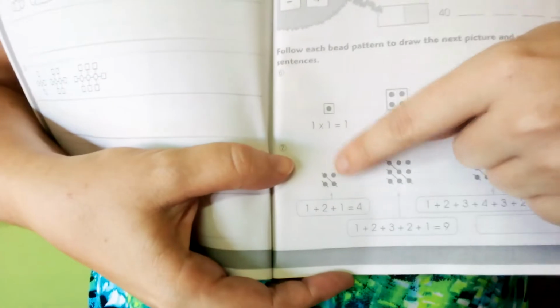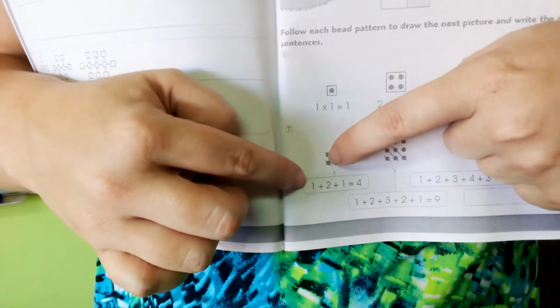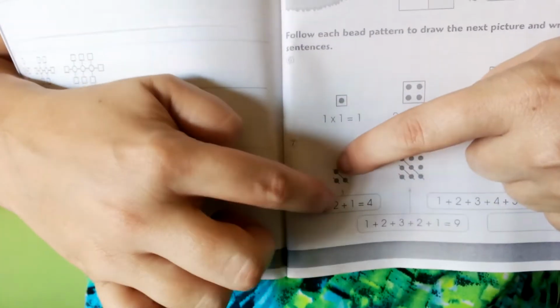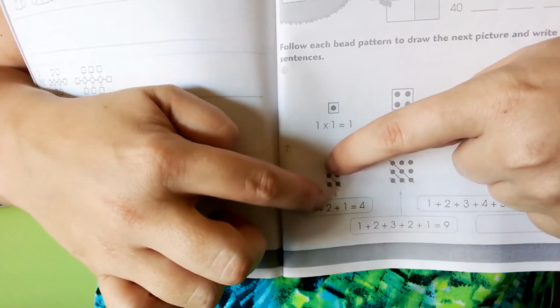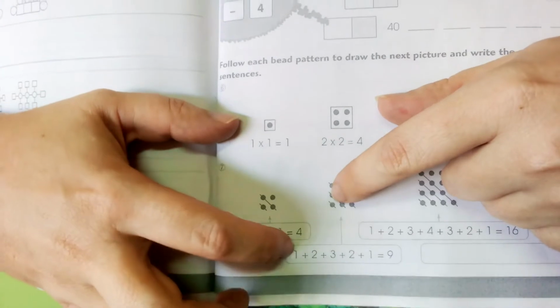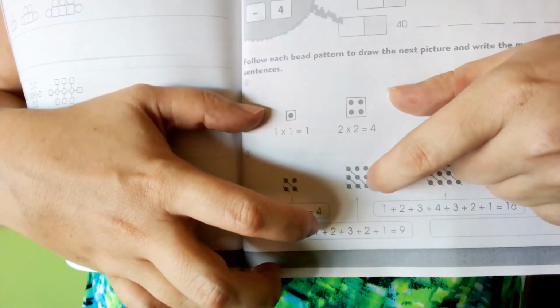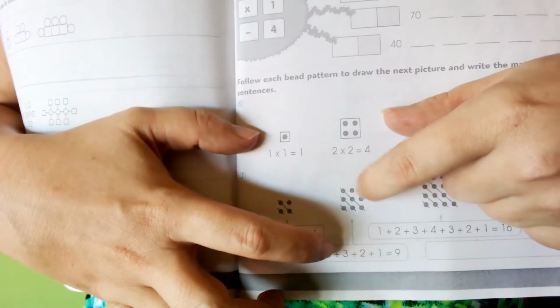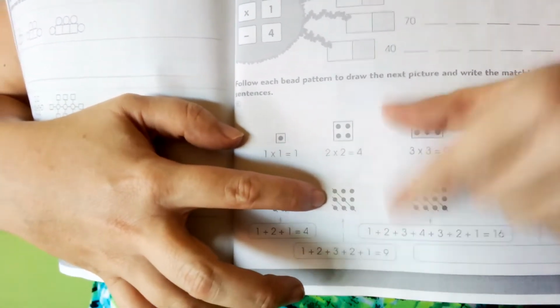Okay? This one's a little bit trickier because they're drawing lines to show you what they want. So this is 1. See, that one is 1. And then this is 2. And then this is 1. So 1 plus 2 plus 1 equals 4. Then this one right here is 1. See, 1 plus 2 plus 3 plus 2 plus 1, and it equals 9.